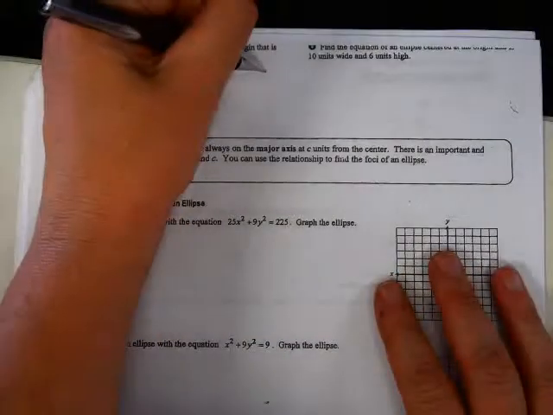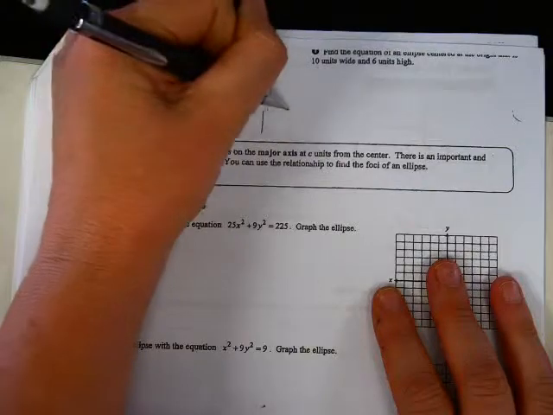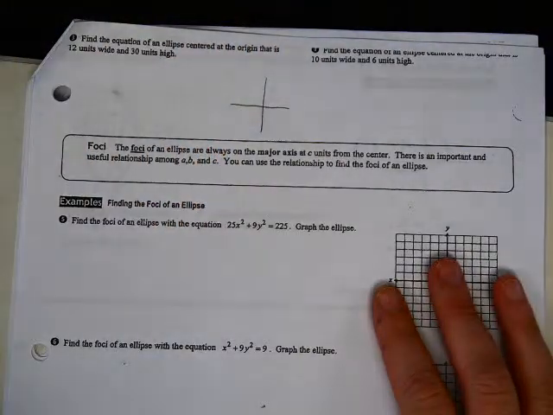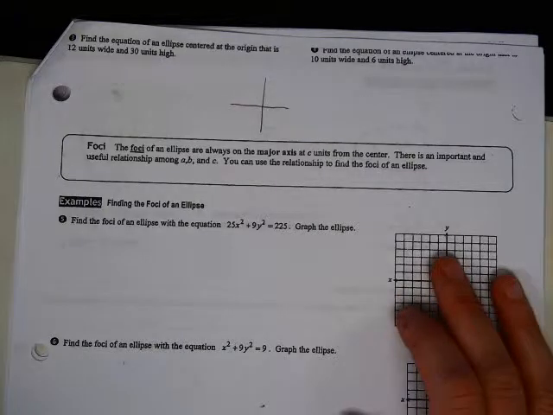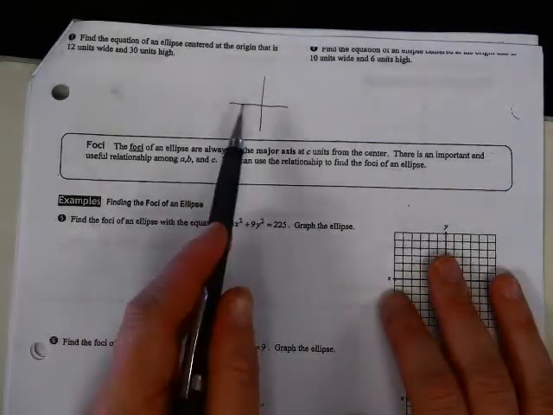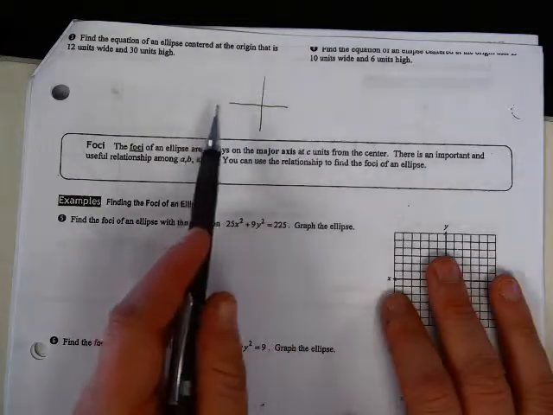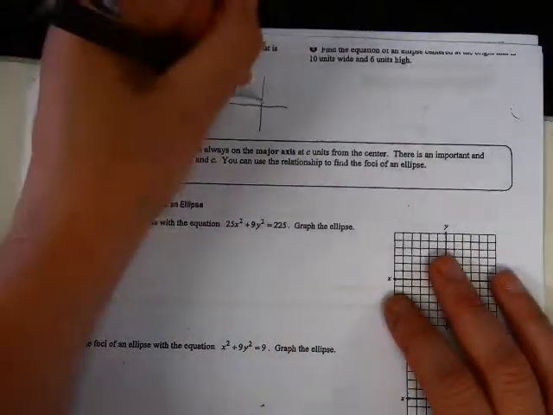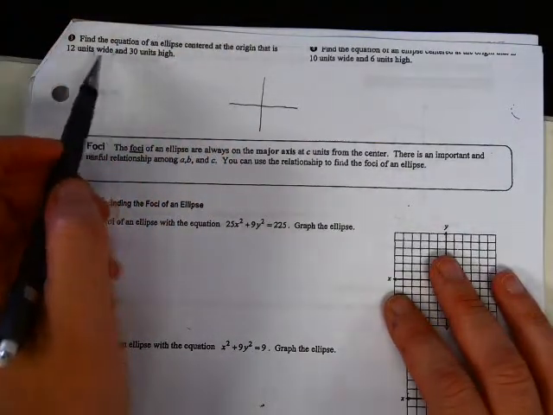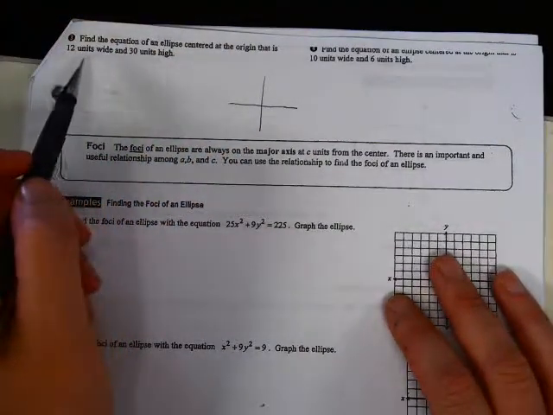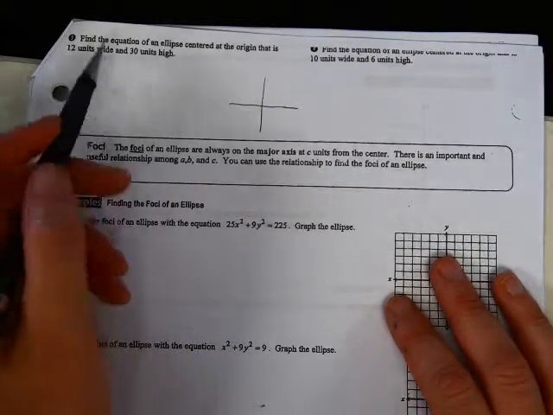Turn to the next page. Okay, so now it says, find the equation of an ellipse centered at the origin that is 12 units wide and 30 units high. So if my ellipse is centered at the origin and it's 12 units wide, it's going to be 6 units on each side of the origin. Since I'm going all the way to 30, I'll go by 2s.